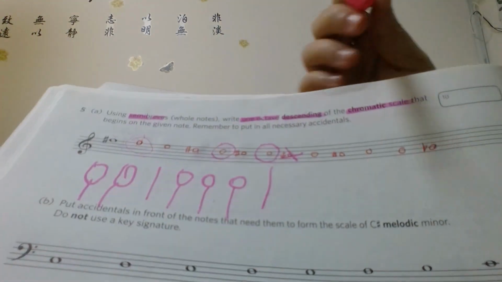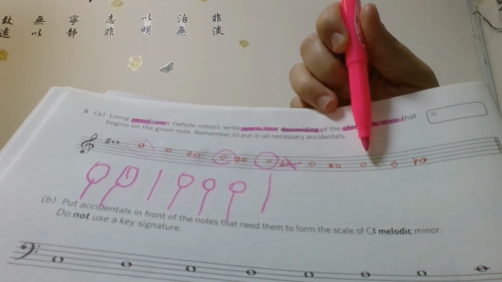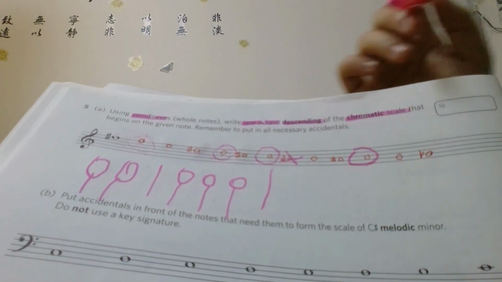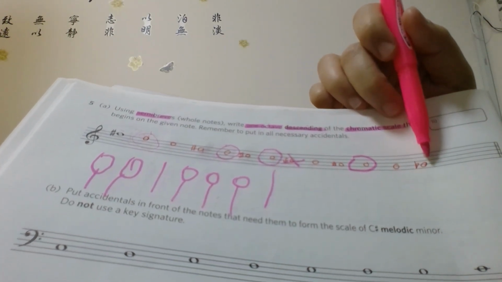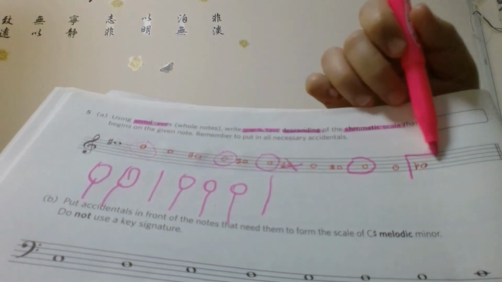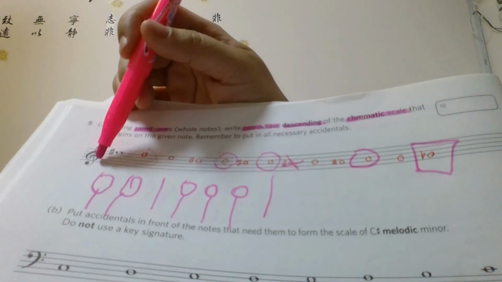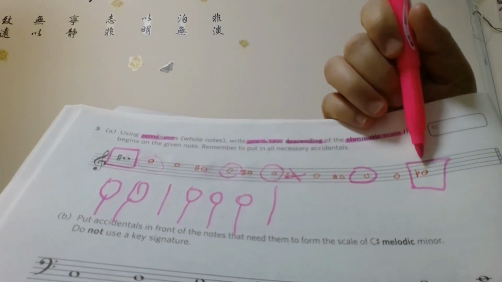Then you go to the B, A sharp, and then A natural; you need to add in the natural sign as well. Then go to the G and you end up with G flat. This is another common mistake. Because you started with F sharp, you need to end with F sharp. It cannot end with a G flat.